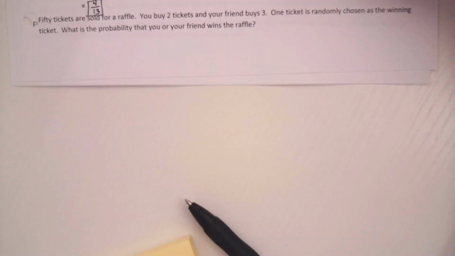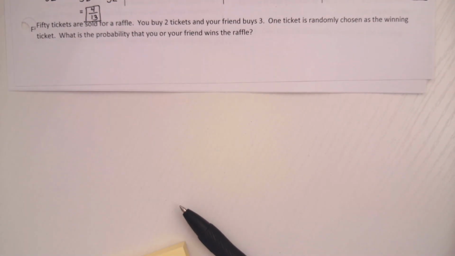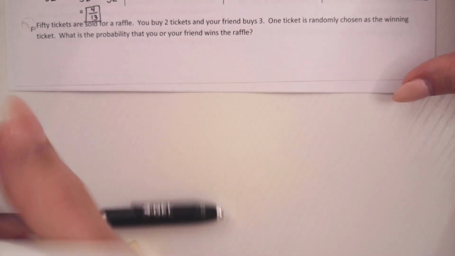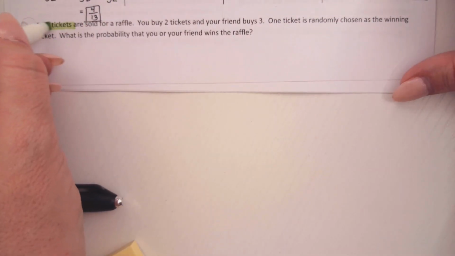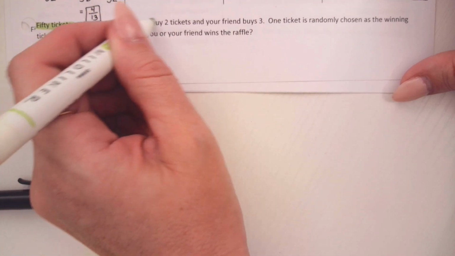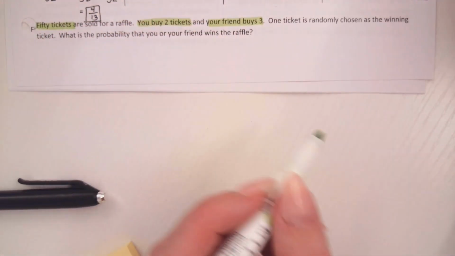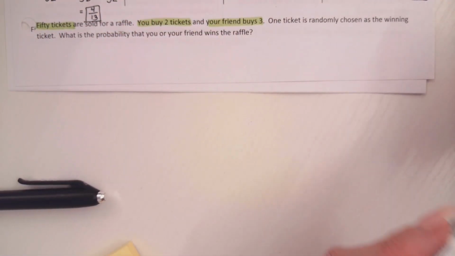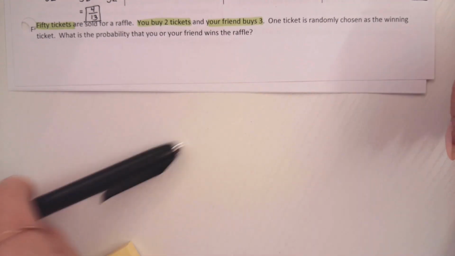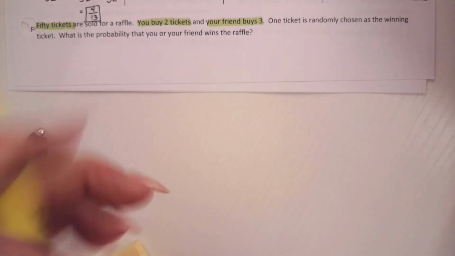All right, let's look at a little word problem on the bottom here. Everybody looking at the bottom? 50 tickets are sold for a raffle. You buy 2 tickets and your friend buys 3 tickets. Okay, I feel like those are important information. 50 tickets, you buy 2, friend buys 3. 1 ticket is randomly chosen as the winning ticket. What is the probability that you or your friend wins?